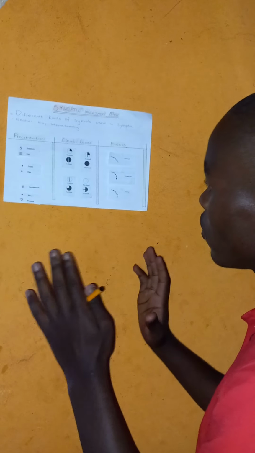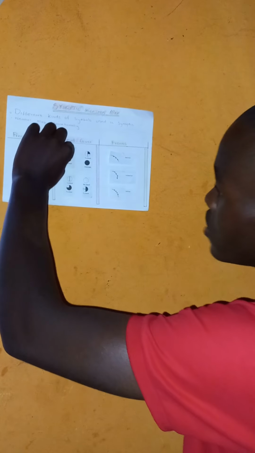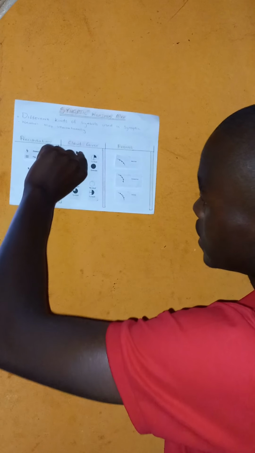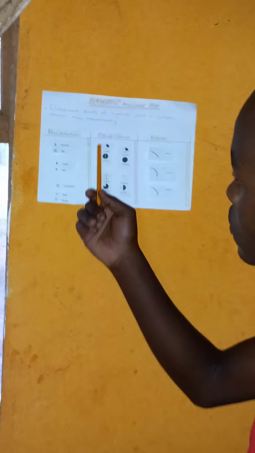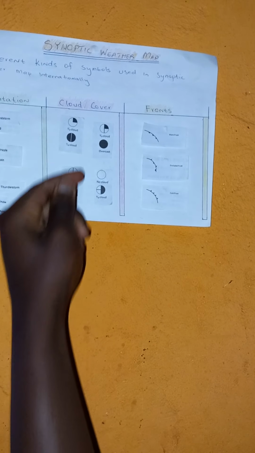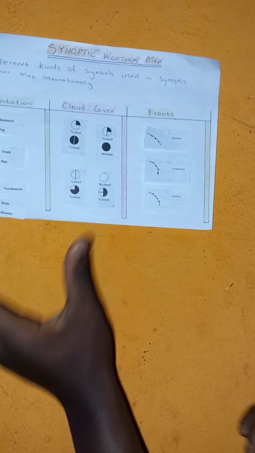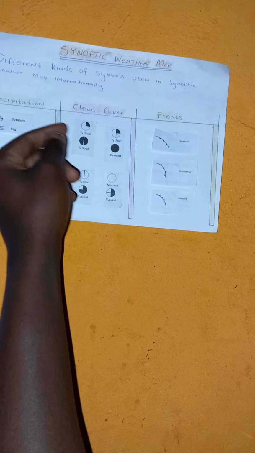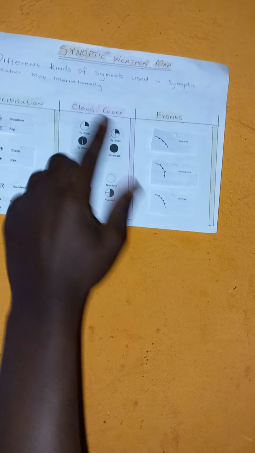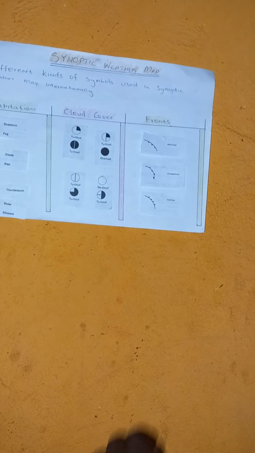But in order to make everything come together, they usually use these small circles. These small circles represent the cloud cover, and they shade them to show how much cloud there is, 2/8, 3/8, overcast when it is fully shaded, all that stuff. It is how it is represented on our synoptic weather map.